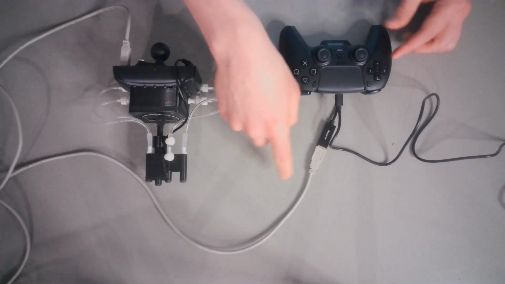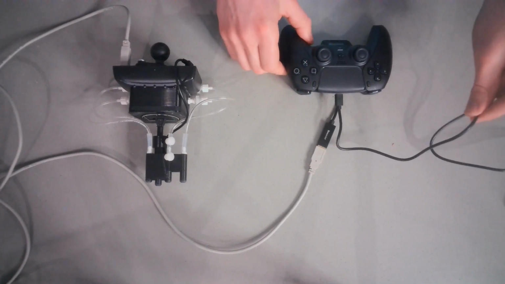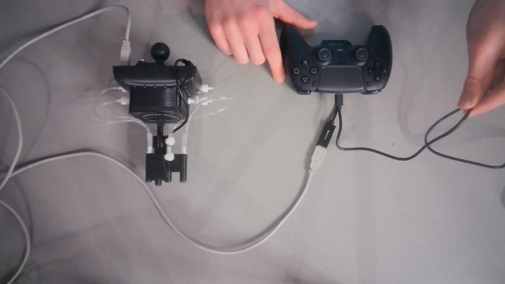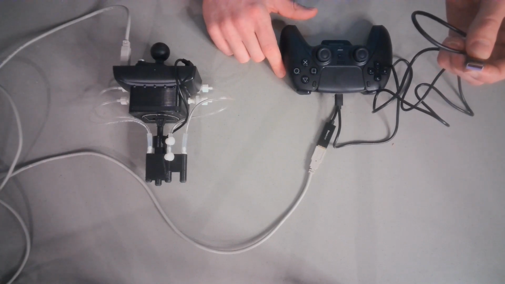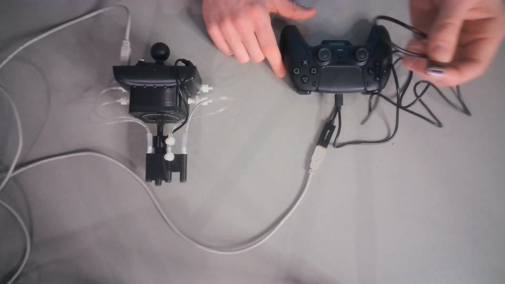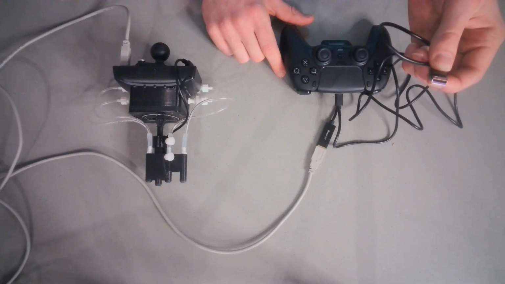Now the Quadstick is connected to the Besavior controller, and the Besavior controller is connected to the USB-C cord. Using the other end of the USB-C cord, plug this into your PS5 console to boot up your Besavior controller and your Quadstick.